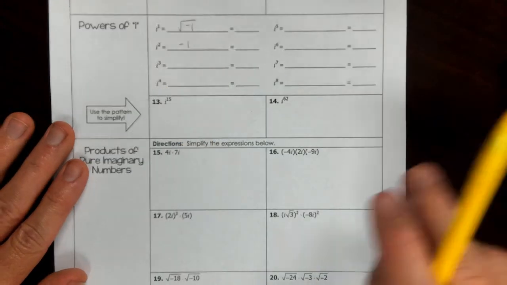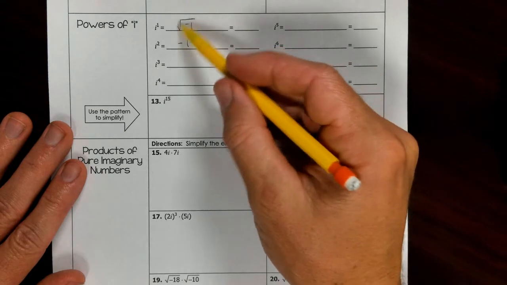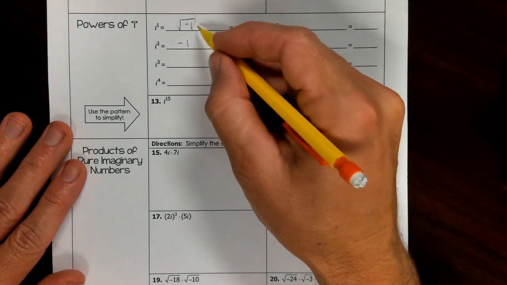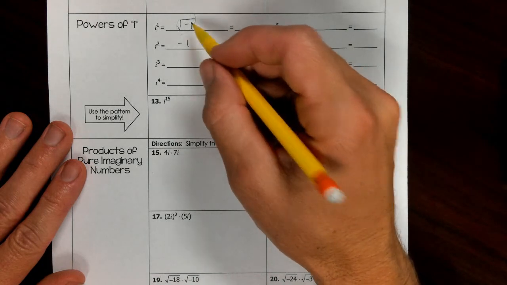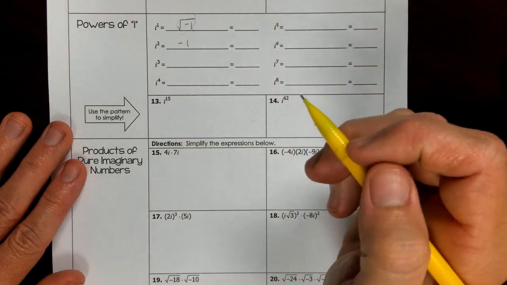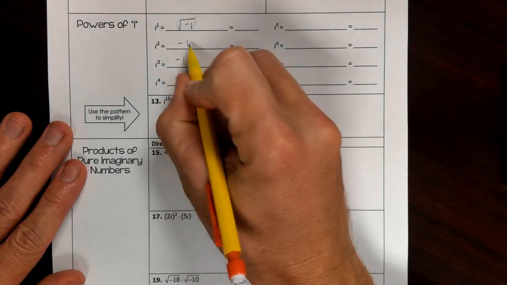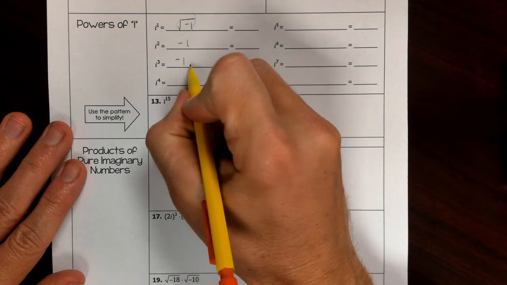So let me focus this. i squared means we have it times itself, right? So I have the square root of negative 1 and I have another square root of negative 1. So the square root of negative 1 times the square root of negative 1. Square roots cancel out. We're left with negative 1. i cubed then is going to be negative 1 and then another square root of negative 1.